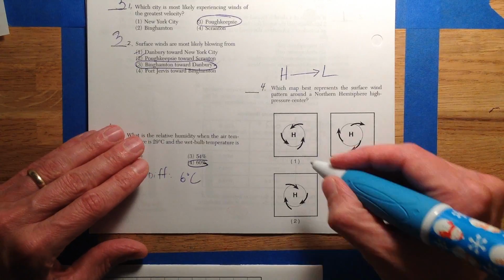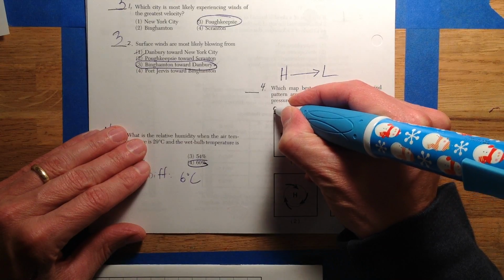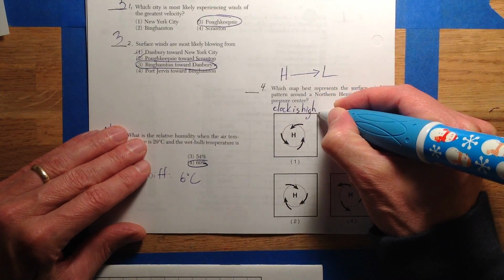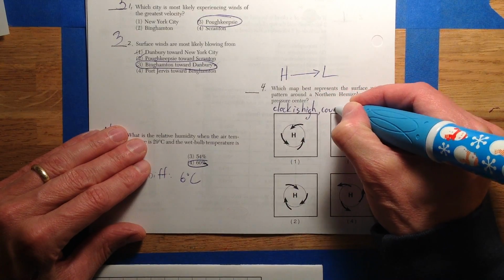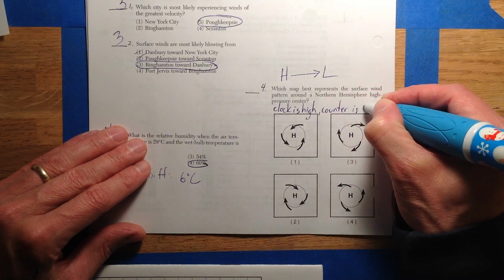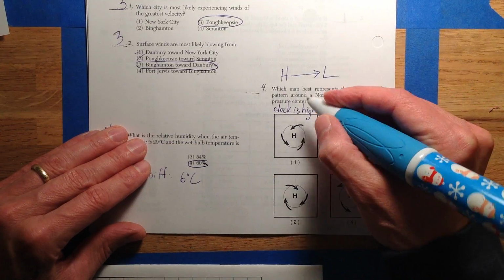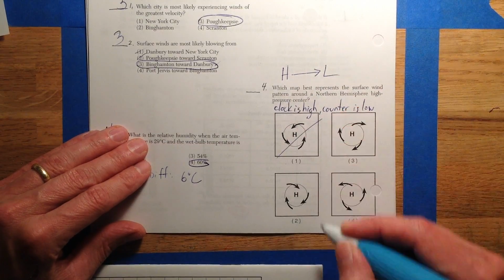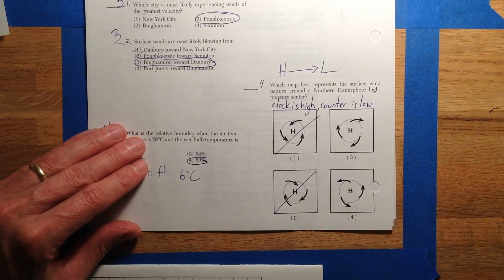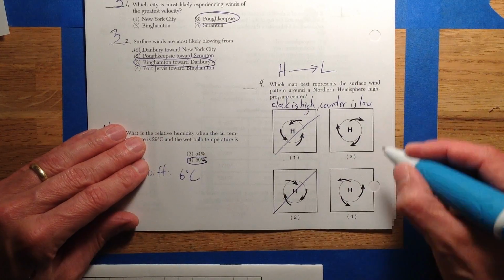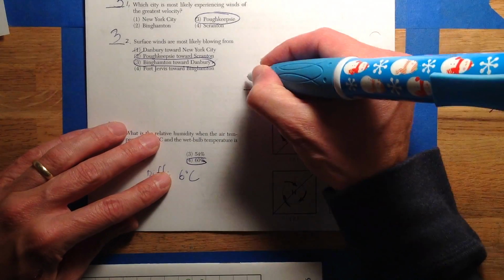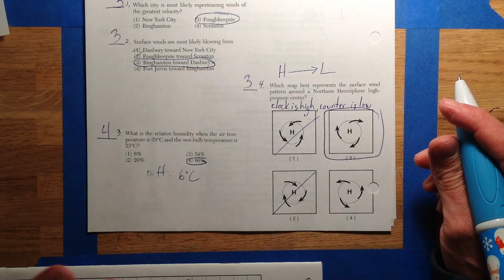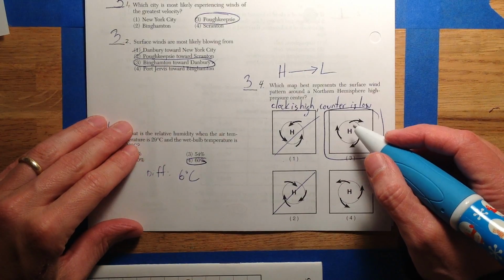The phrase that we use is: the clock is high, like on the wall. The counter is low. Therefore, low pressure counterclockwise, high pressure clockwise. Which one is out of a high? This is into a high, not this one. This is also into a high, not that one. Which one is high and clockwise? This one here, choice 3. That is key. It's key to know that. And around a low goes inward and counterclockwise.